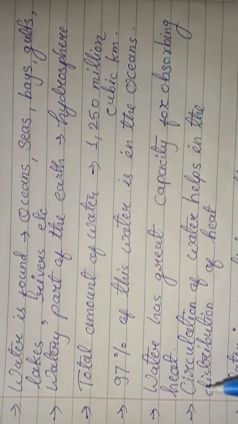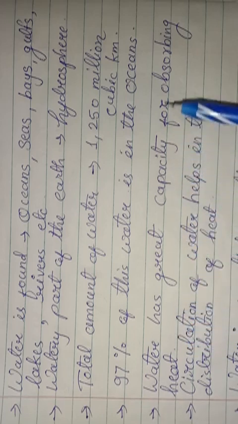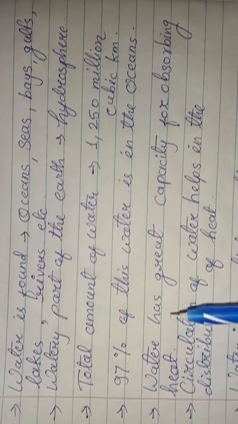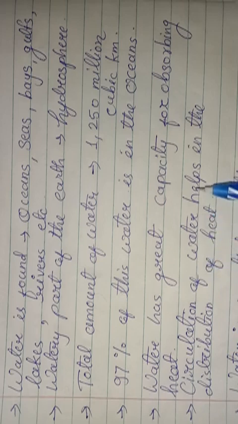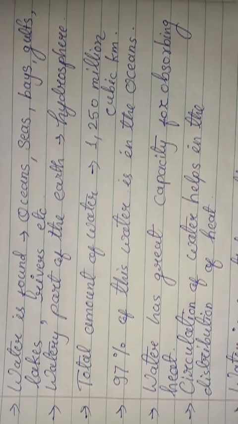One speciality of water is that water has a great capacity for absorbing heat. So because of that, the circulation of water helps in the distribution of heat. We know the distribution of heat on earth's surface is different. It is not the same everywhere. It is because of the water. See children, water is very essential for the survival of plants, animals and human beings. Without water, no one can survive on the earth.